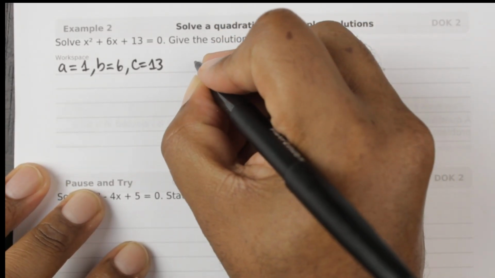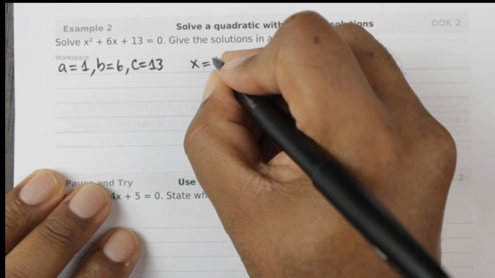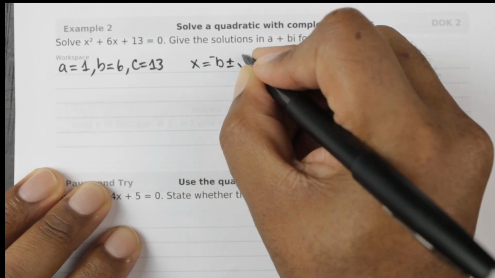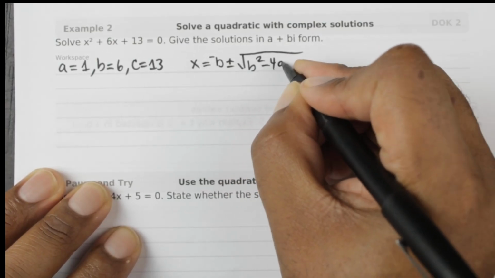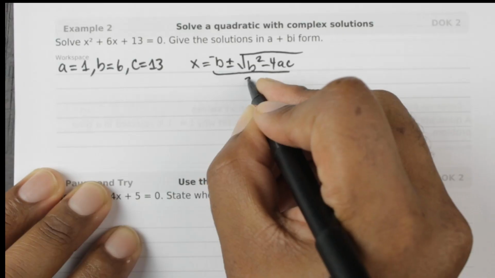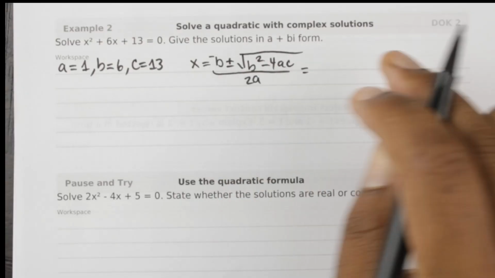The quadratic formula is x equals negative b plus or minus the square root of b squared minus 4ac, divided by 2a. Okay, I'm just going to write right through.